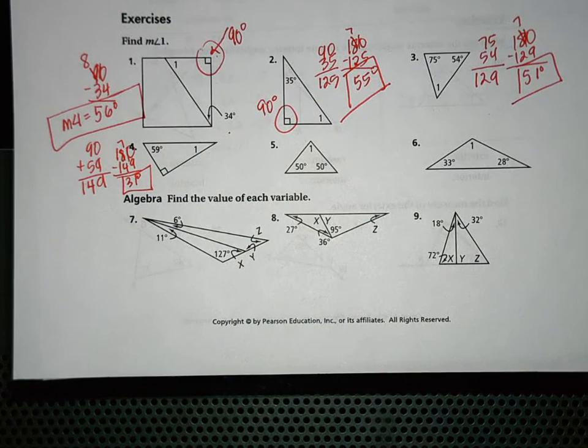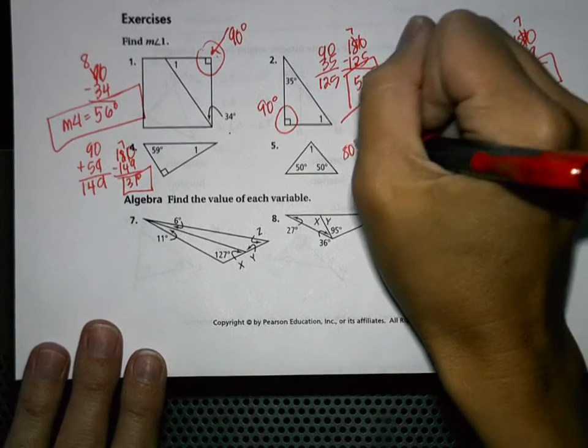Can anyone do number 5 in their head? Yeah. How would you do mental math on this one? Good. 50 plus 50 is easy. Okay, and what is 50 plus 50? 100. And then we know there are 180, so what's missing? 80. Think it's okay to just write that out? Good. You can.